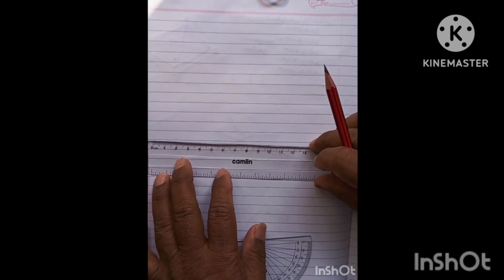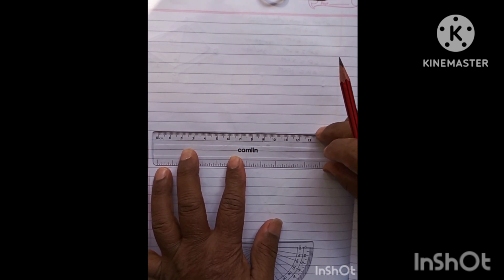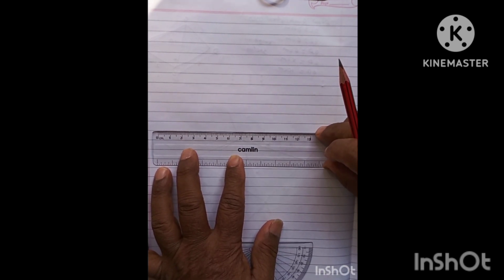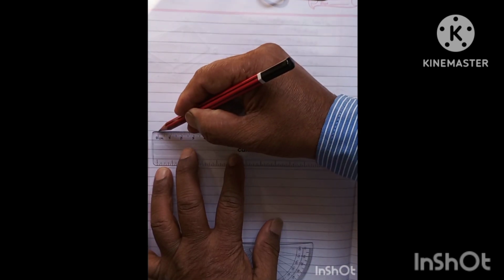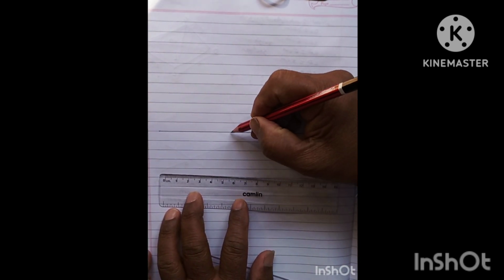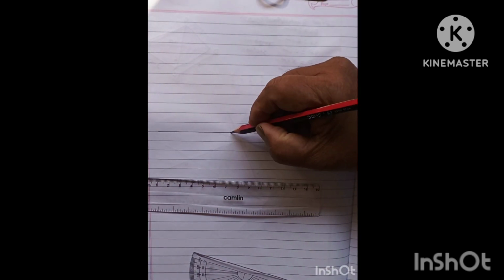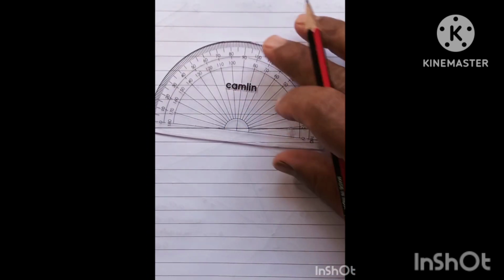Now we will see how angles are to be taken. This is a straight line. We have to take this very carefully. It's a very important aspect of geometrical construction. I have taken a close up.